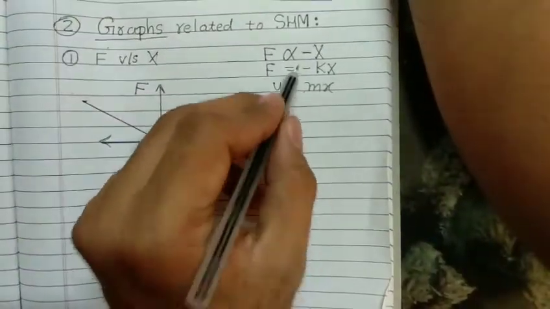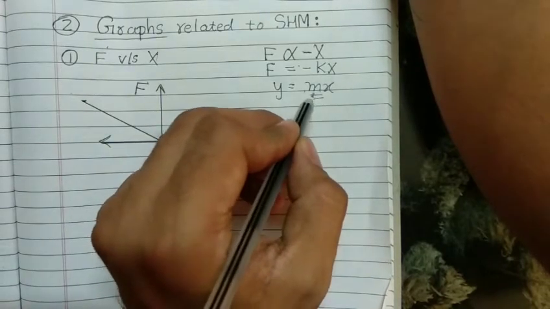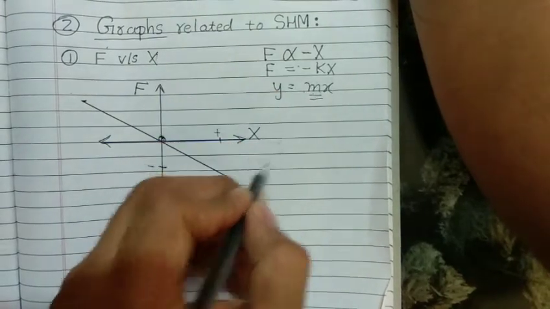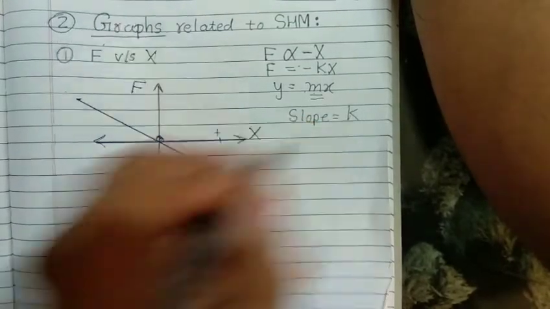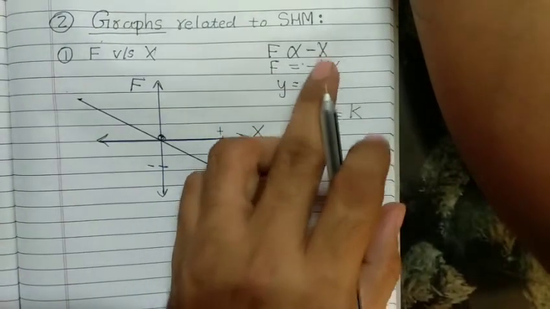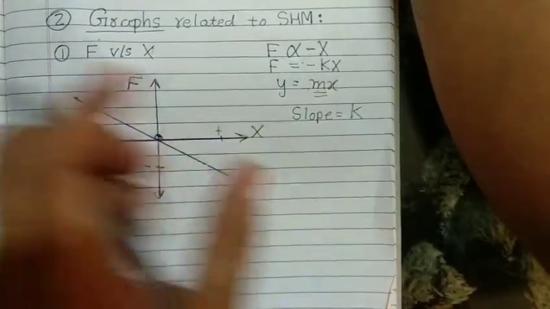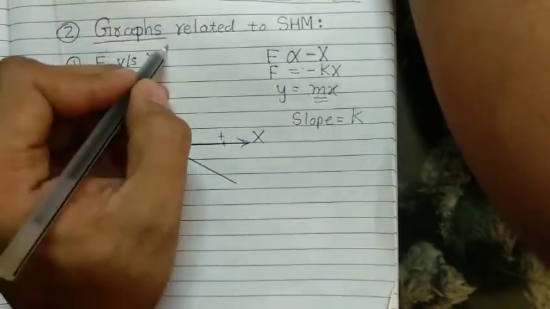Now if you compare these two equations, you can understand that the slope, m is the slope, is equal to k. Yes, the slope of this graph, if you find it, will be equal to k. k is known as the force constant, right? In this oscillation, k is called the force constant. The slope will give you k. Okay, so this graph we explained.